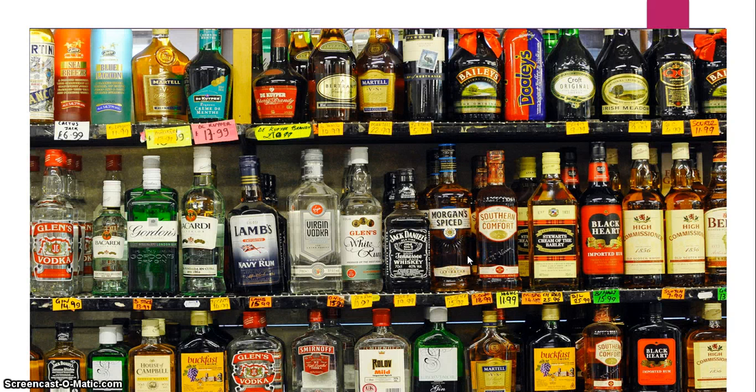So for example, alcohol. There is legislation on alcohol. You cannot buy this stuff if you are under the age of 18. So straight away, we've cut out a load of the population. So that's lowered supply straight away. Two, you cannot buy this stuff before or after a certain time of day. So again, legislation to try and cut down on supply. We don't want people drinking 24 hours a day.